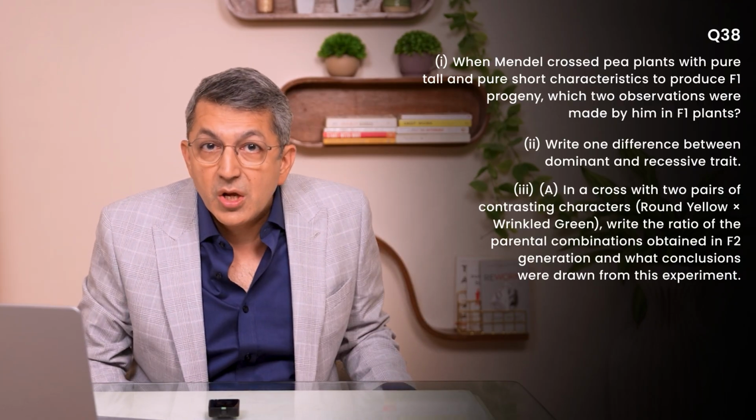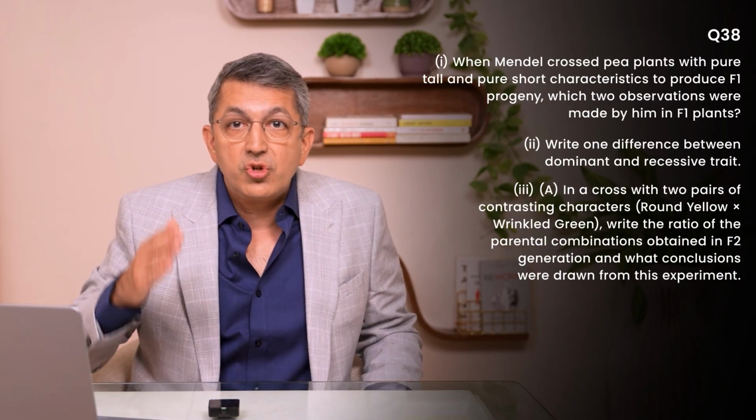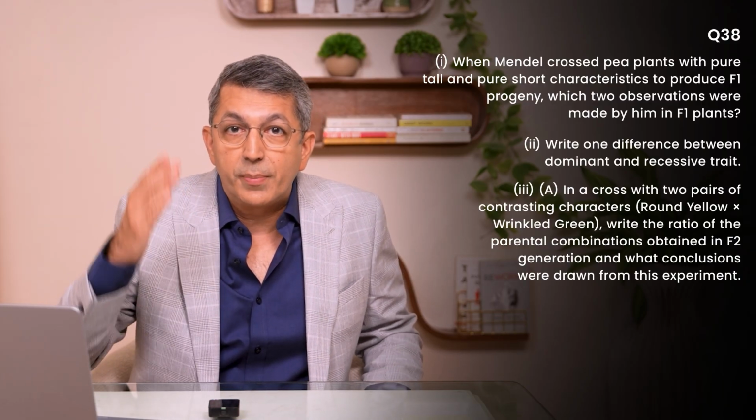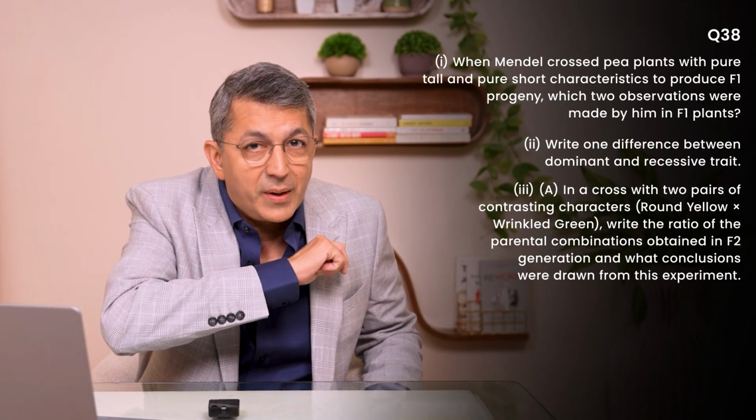3a. In a cross with two pairs of contrasting characters, round yellow times wrinkled green, write the ratio of the parental combinations obtained in F2 generation and what conclusions were drawn from this experiment. 3b. Justify the statement: it is possible that a trait is inherited but may not be expressed. Concept, Mendelian inheritance and independent assortment.